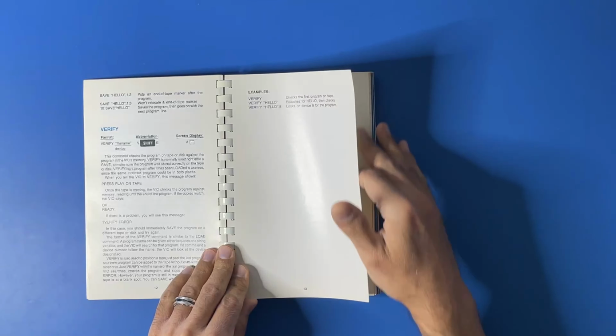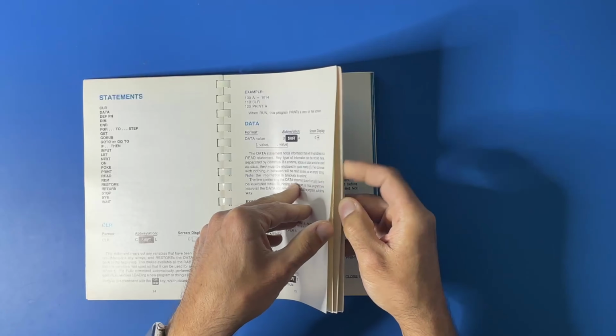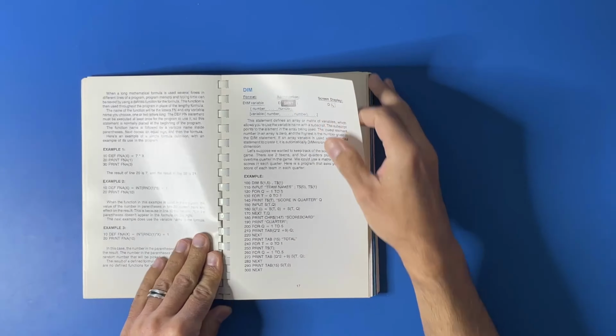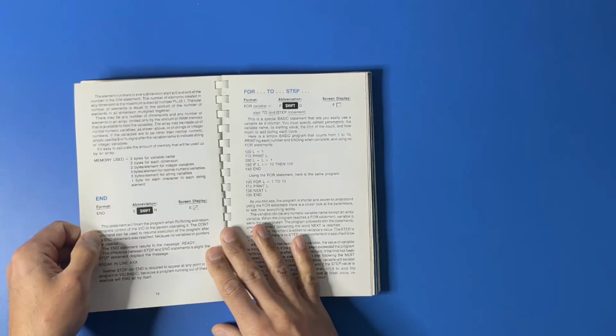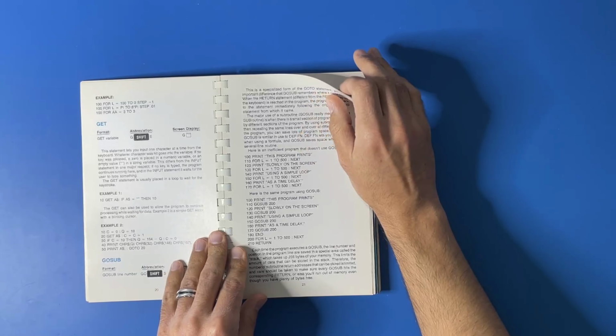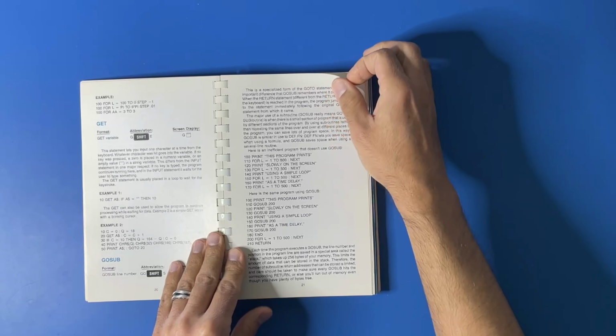This is how a lot of people progressed during the early days of computers. Start with BASIC, and then you outgrow BASIC and move on to assembly.